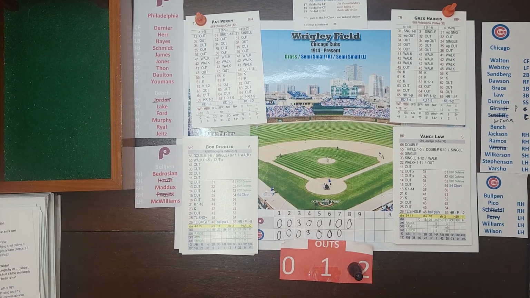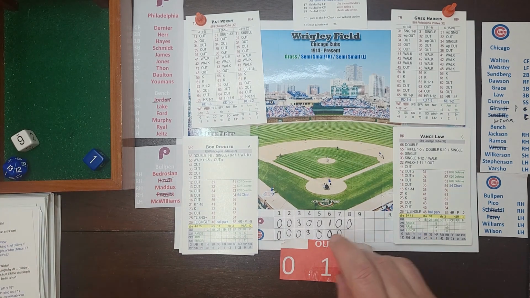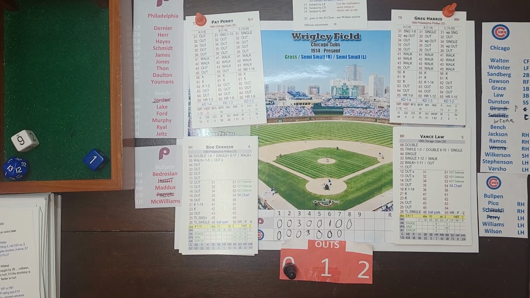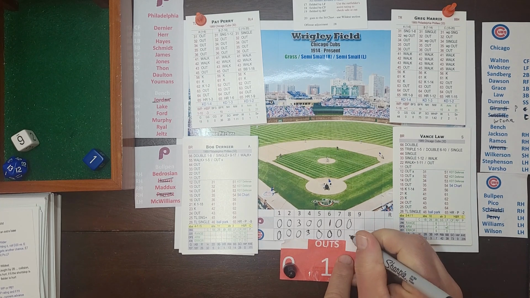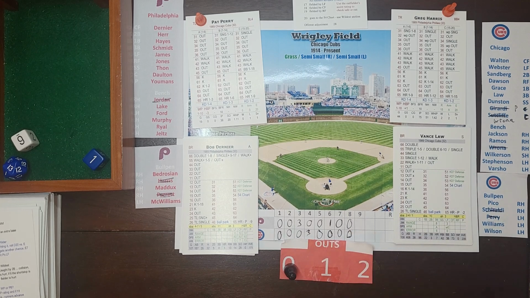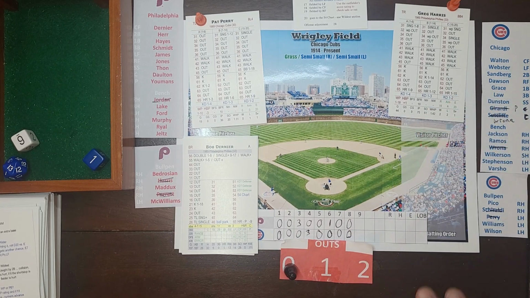As Jones puts both of those away, here's Vance Law. 16 for Law. A 1-14 is a strikeout. That's a 13. It will be a strikeout to end the inning. And that'll do it for Harris. He goes his 1 inning and pitches a 1-2-3 bottom of the 8th. But they're setting it up now for Steve Bedrosian to come on and finish the deal.